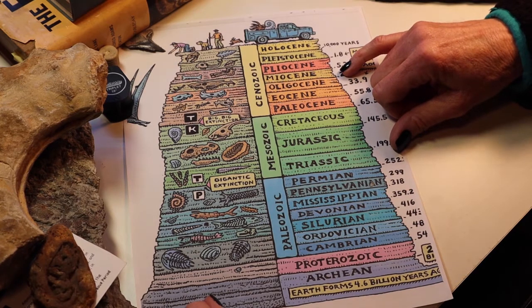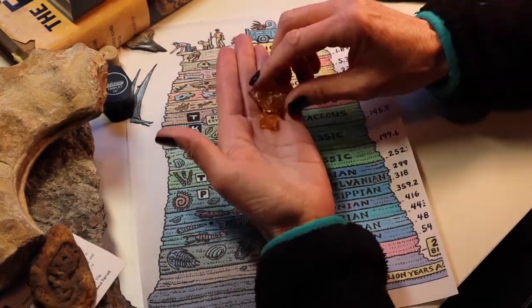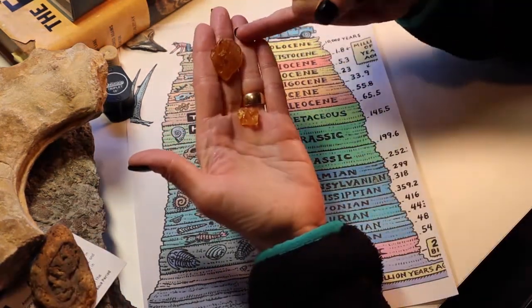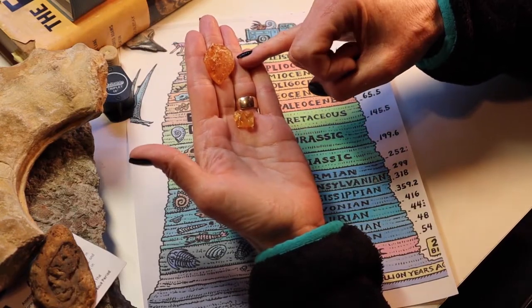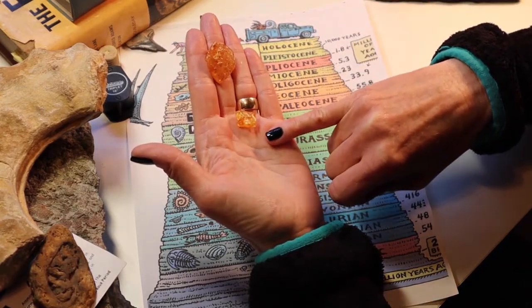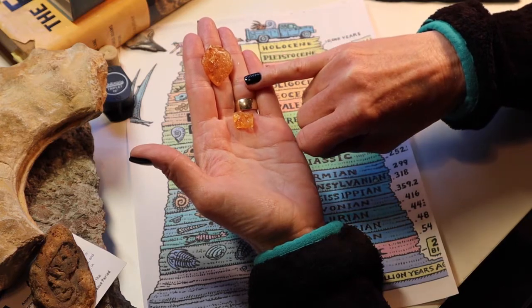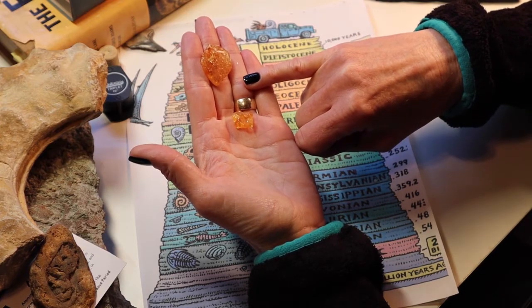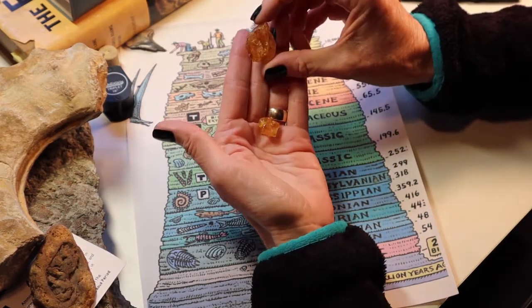First, I would like to begin with preserved remains. These are remains of insects and other organisms in a delicate tree resin that has hardened over time and is called amber.